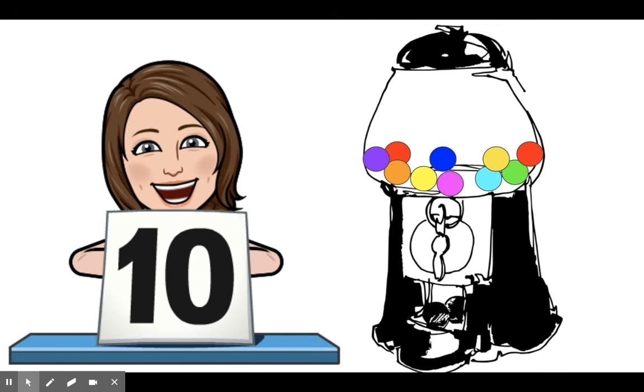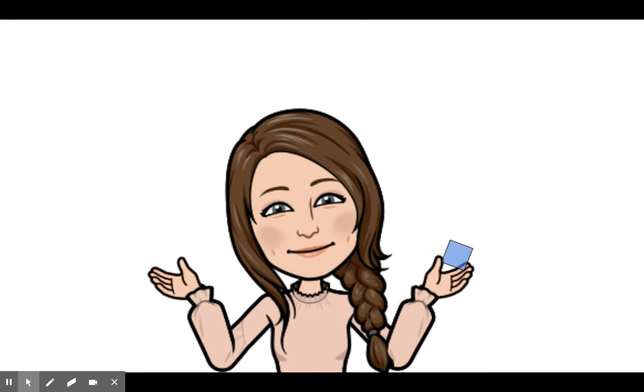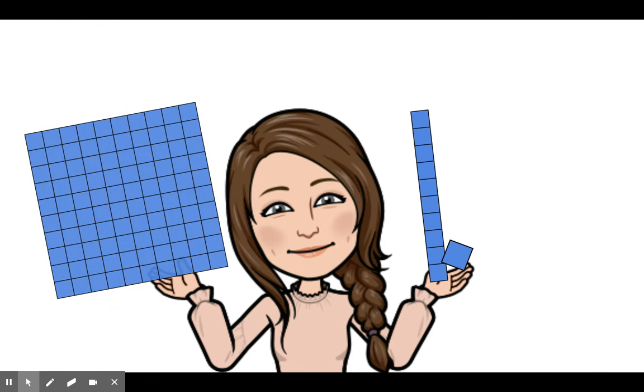We've been using sets of 10 with our math. Let's review what we've been working with. Do you remember our ones cube? This is a place value cube that represents the ones place value. We need 10 of these to make one group of, that's right, 10. Here's our 10 stick. It represents the tens place value. We need 10 sticks to make, that's right, 100. And we need 10 of these 100 place value blocks to make 1,000.